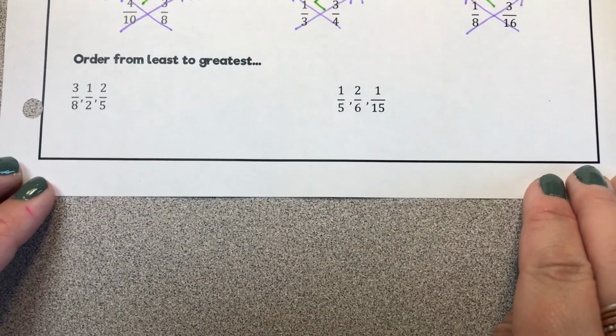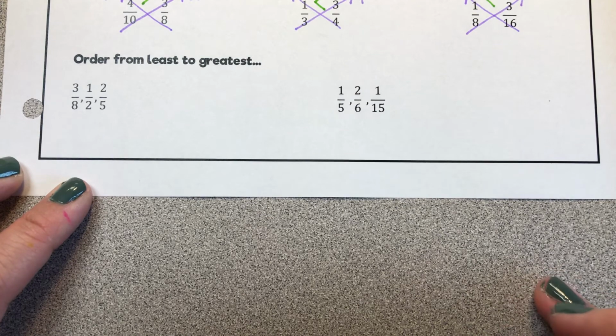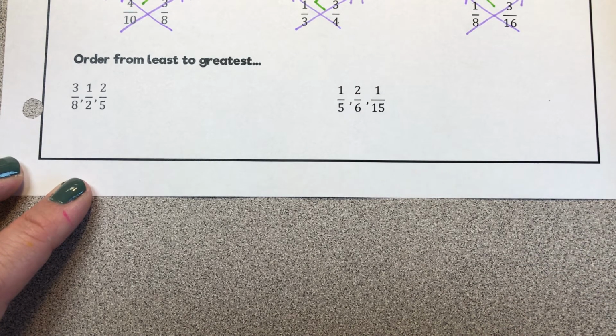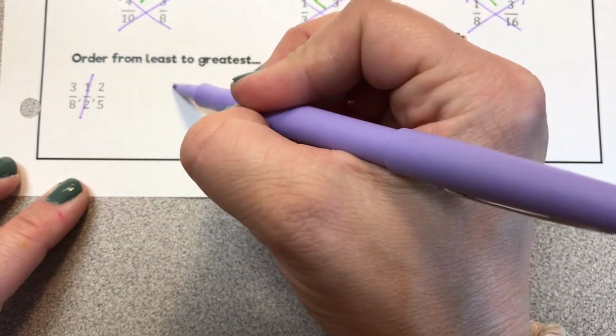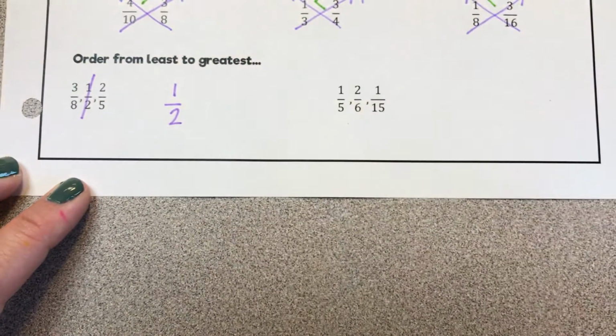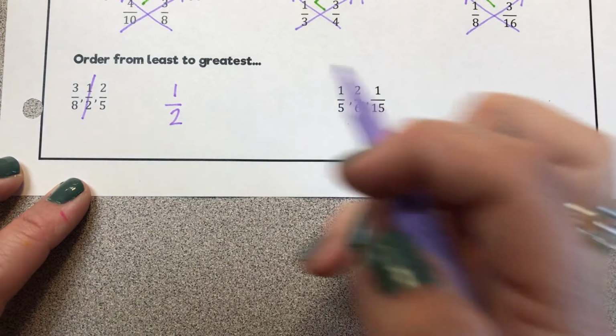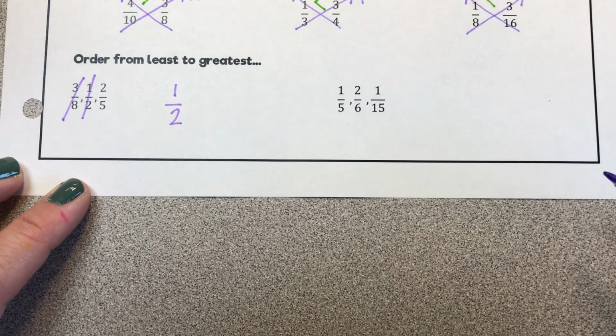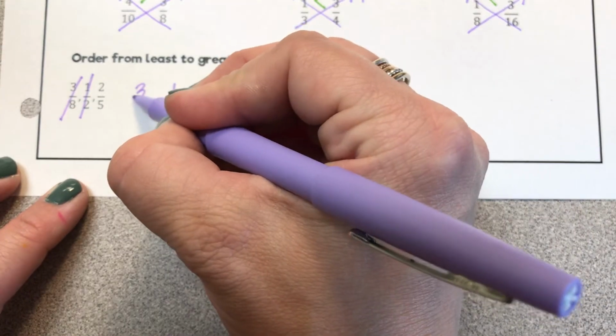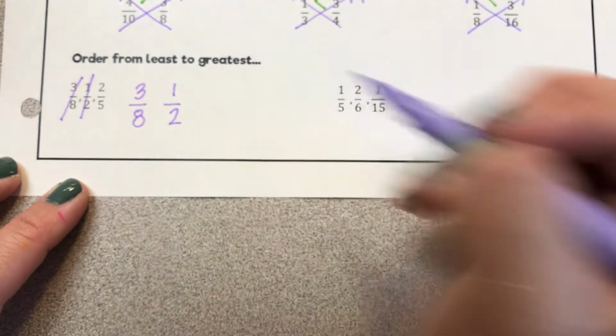And then on this bottom section, I always see if there's one that is close to a half, or close to a whole number, and I like to put that one first. So like here, I have a half. It doesn't always go in the middle, but I'm gonna put it there. And now I'm gonna look and say, okay, 3/8, is that more than a half or less than a half? That's less than a half. And then what about 2/5?